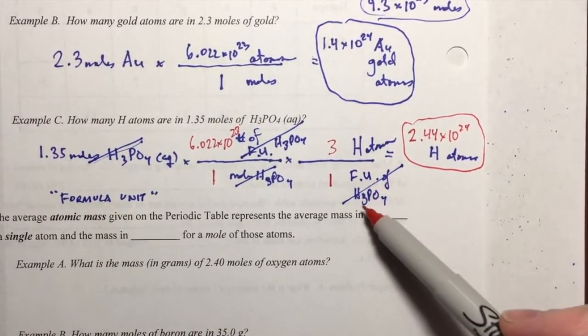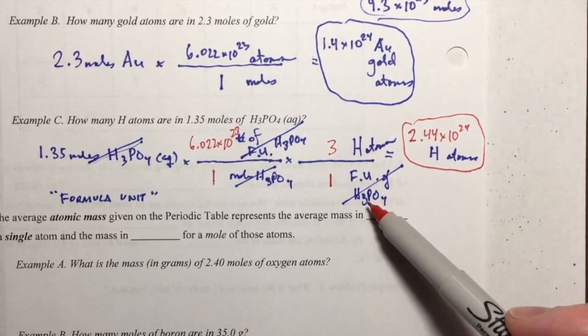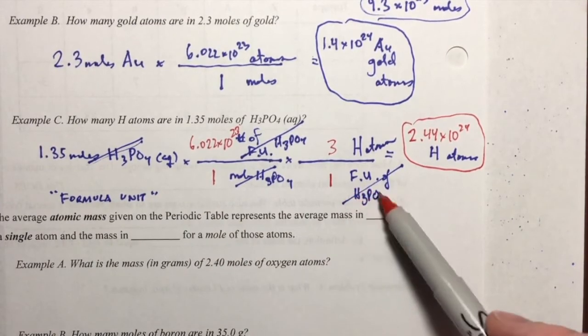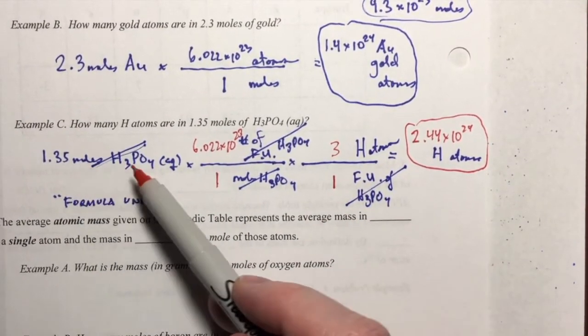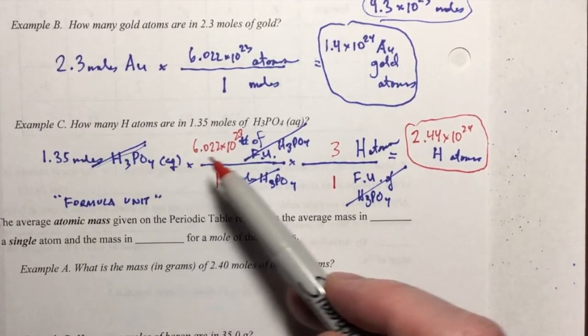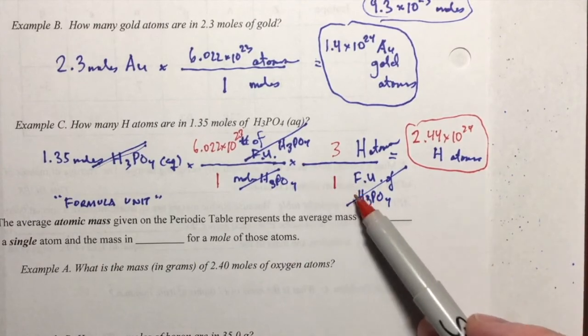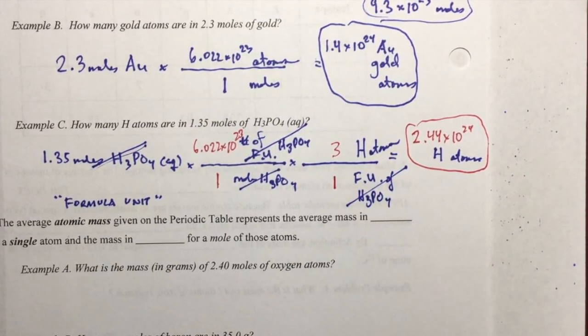So for every formula unit of phosphoric acid, I have 3 hydrogen atoms. But I have 1.35 moles of these. So I basically have to say I have 1.35 moles of those formula units. How many individual formula units do I have of phosphoric acid? Multiplied by 3 hydrogen atoms per formula unit. And that's how I get my answer.